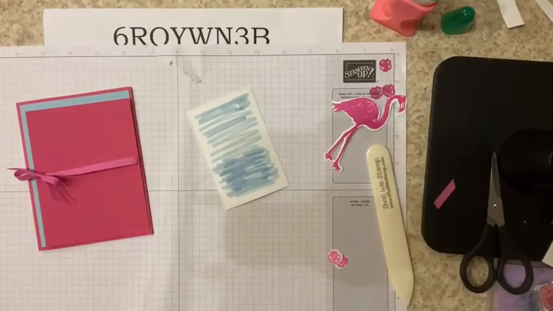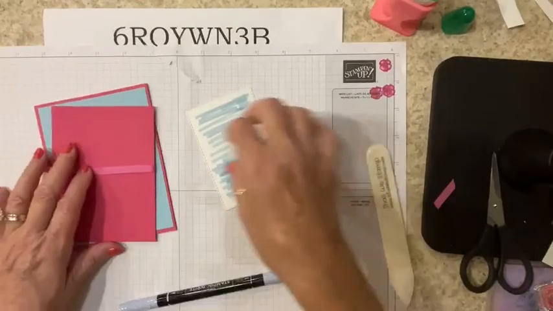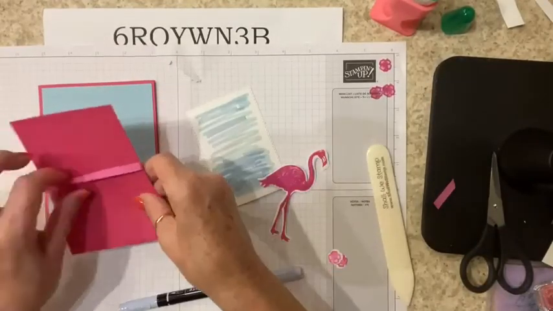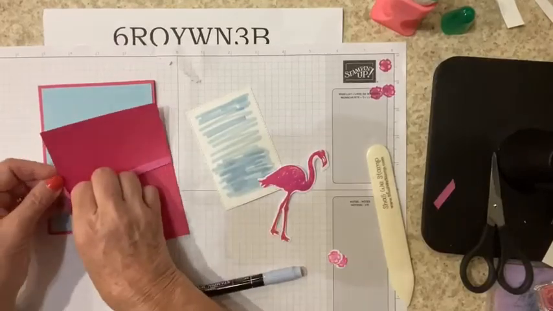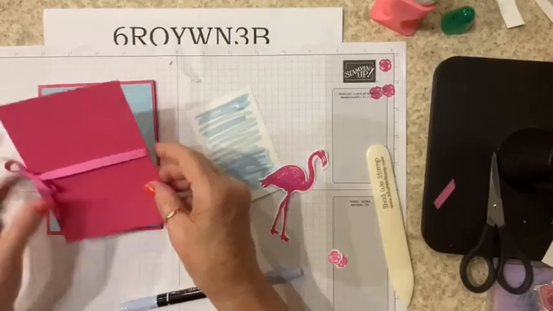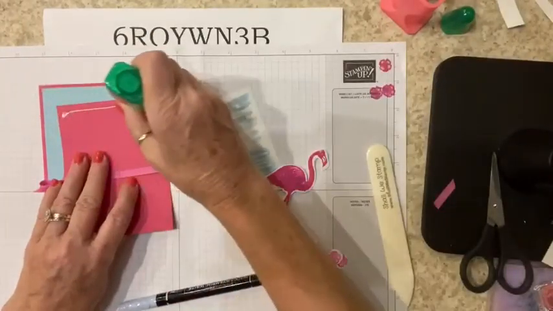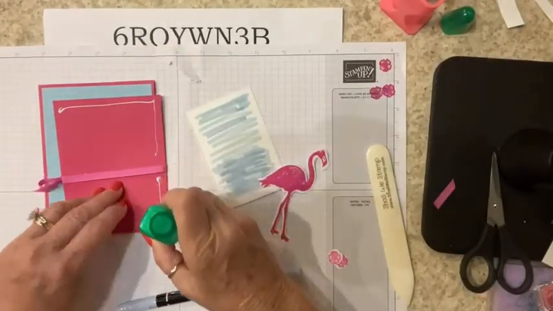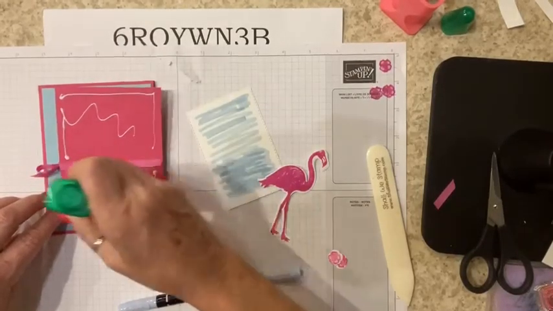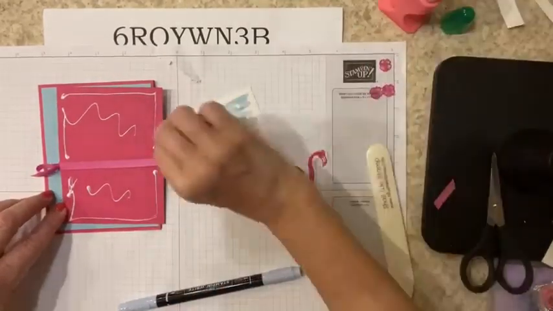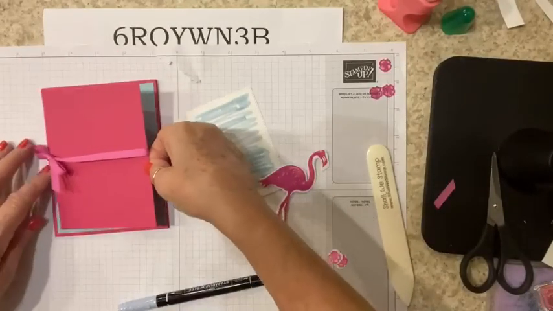All right, so we're going to just attach him to this. We're not going to do anything too fancy. We're just going to attach him, and I'm going to flatten him down. So I'm going to go ahead and add this first, and I will go ahead and put my liquid glue on here. So we'll get that done, and we'll get this attached, and then we can add our flamingo. And I'll straighten out the ribbon so he is straight. All right, so we're going to lay that right there.